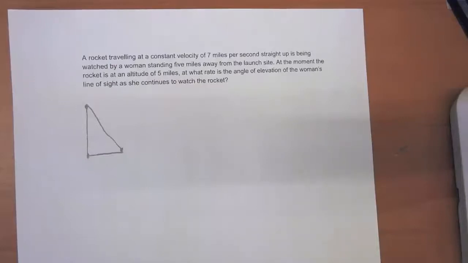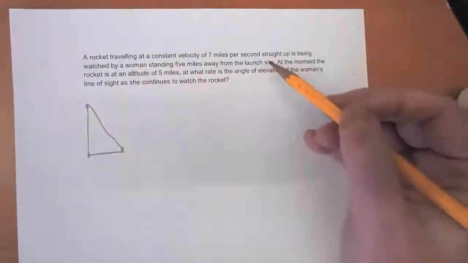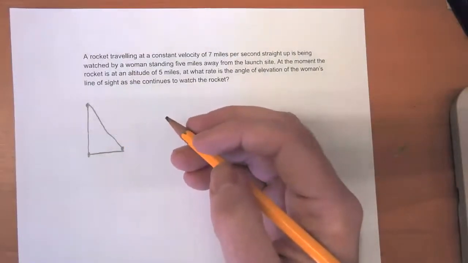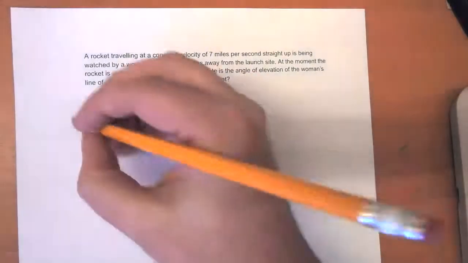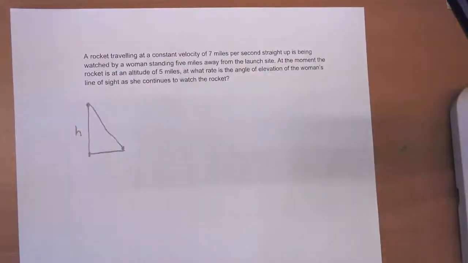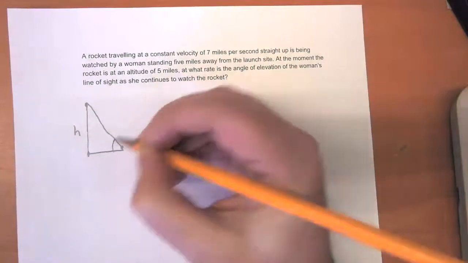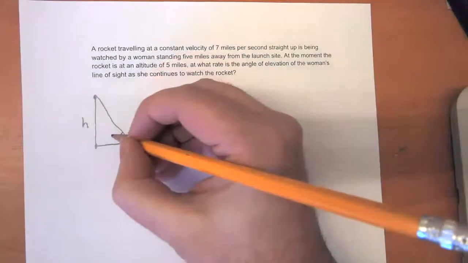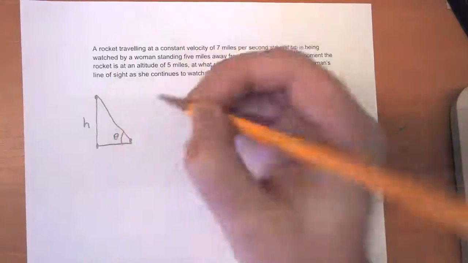Let's identify the numbers. We'll create some variables and then express all of these facts in calculus notation. What's changing in this problem? What things are changing over the course of time? The first thing is the height of the rocket, its altitude above the launch site. I'll call that h. The other thing is the angle of elevation, right here. Since you're all incoming college students being prepared for serious mathematical notation, I want to use Greek letters for angles. So we're going to call that angle theta.